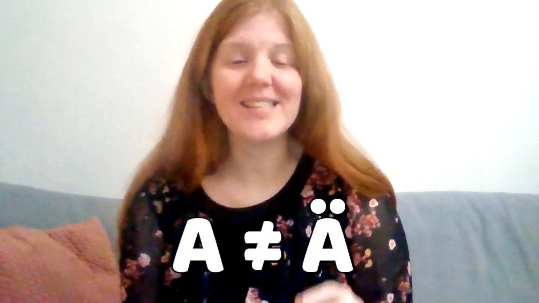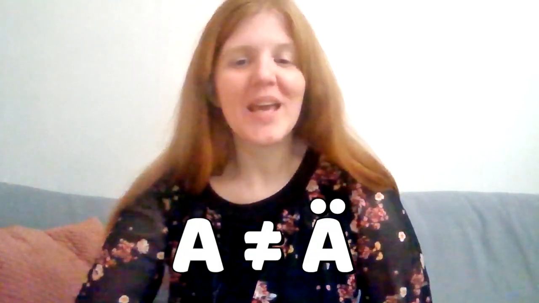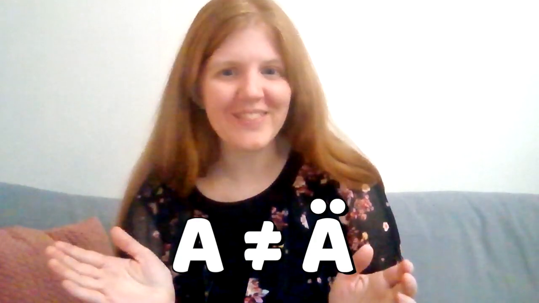It's very easy to think that it is just an A, with some crap on the top, some dots that nobody knows why we put them there. But no, it's actually not like that. The Ä is its own letter in Swedish, so it's super important to not forget the dots on the top. So remember, the Ä is a completely different vowel from the A.